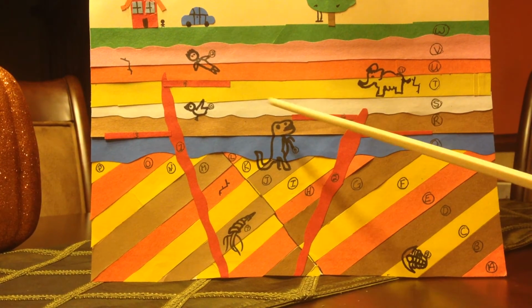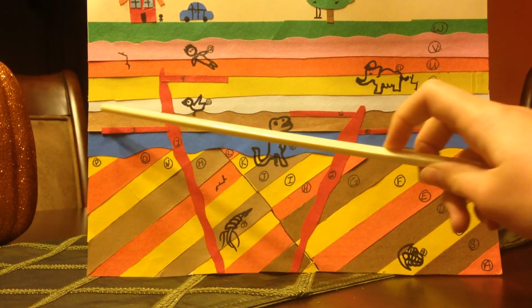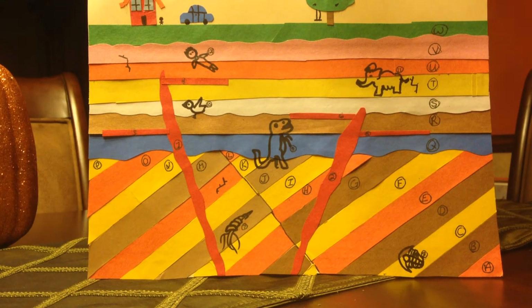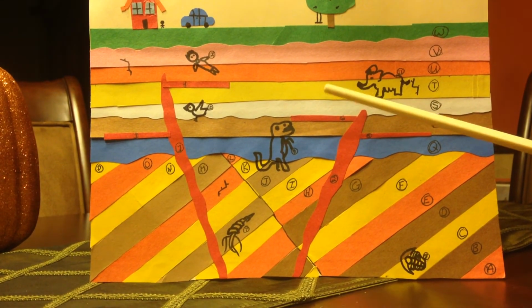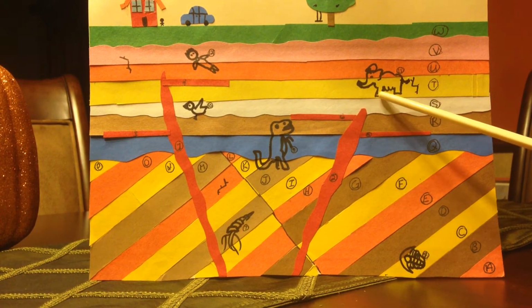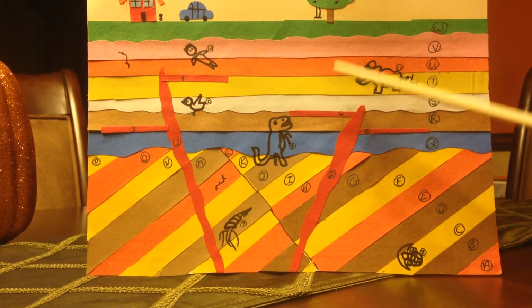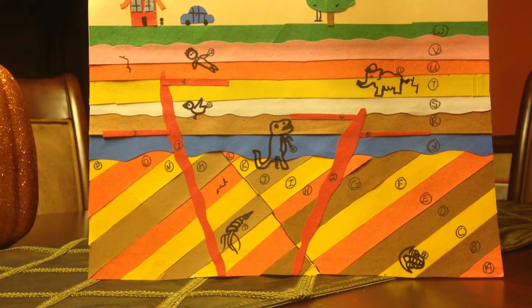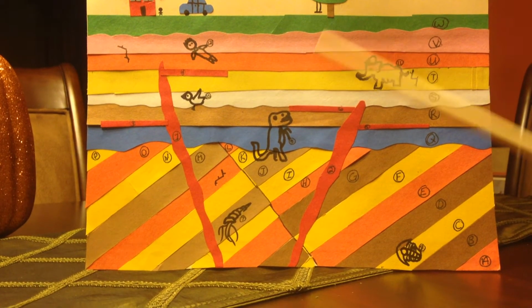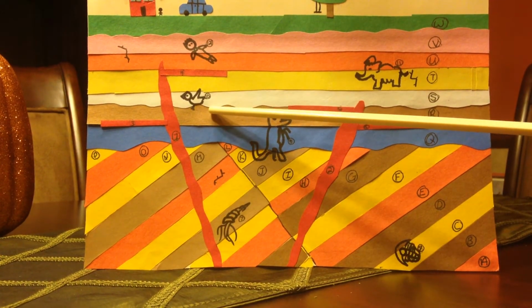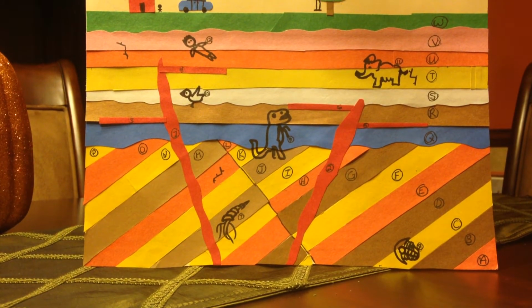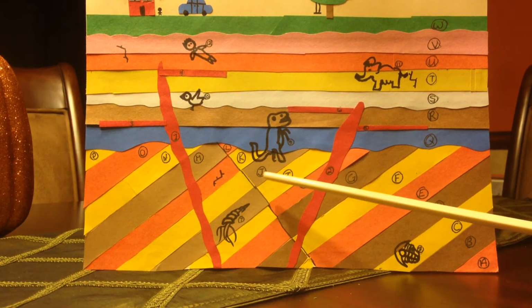After that, fossil number 10 died and was covered up by white layer S. Once layer S was deposited, the Mesozoic era ended and the Cenozoic era began, up here. Once the Mesozoic era ended, fossils number 9 and 10 became extinct and were found in the rock layers from the Mesozoic era.